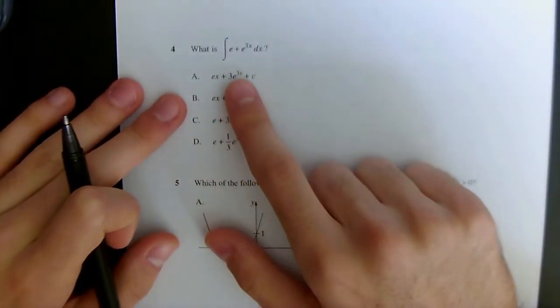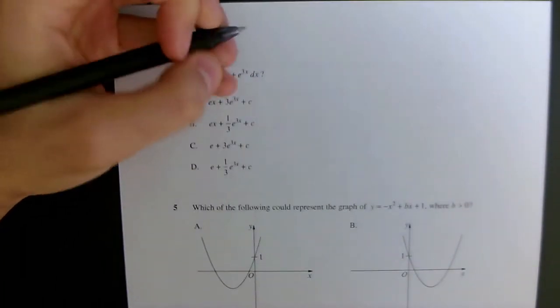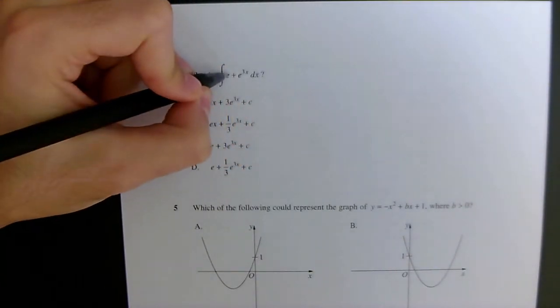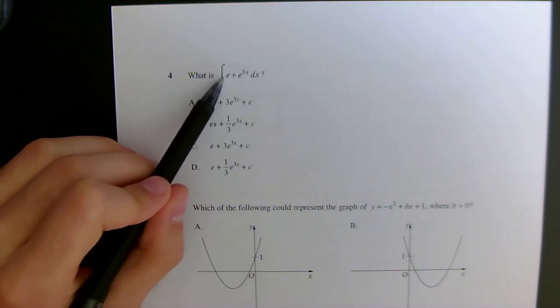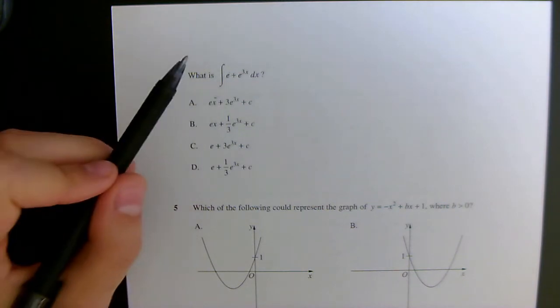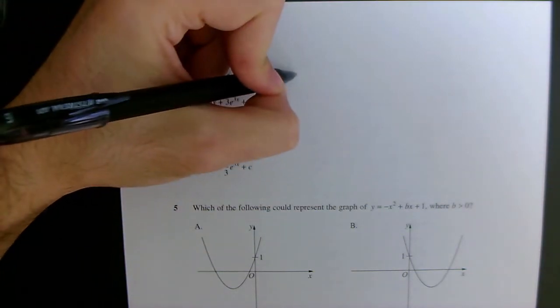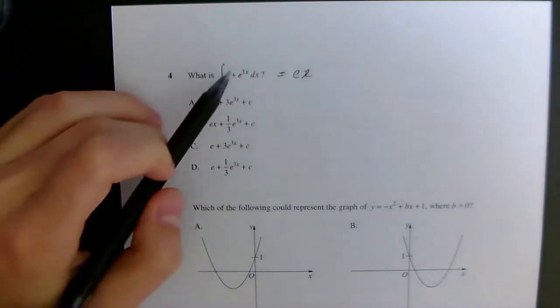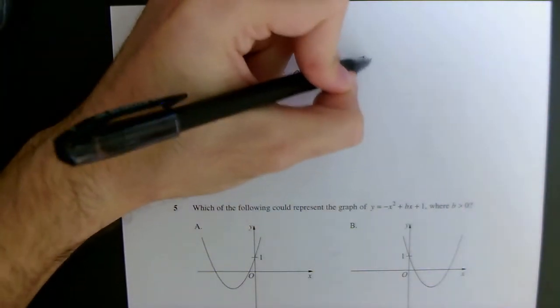The next question we look at here is what's the integral of e plus e to the 3x? So this should be pretty simple. So you've got to remember that e is a constant. So when we integrate a constant, it becomes ex. Okay. So the integral of this is going to be ex, because e is just a number, plus 1 on 3 e to the 3x.